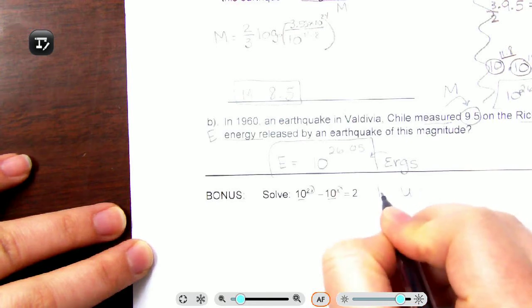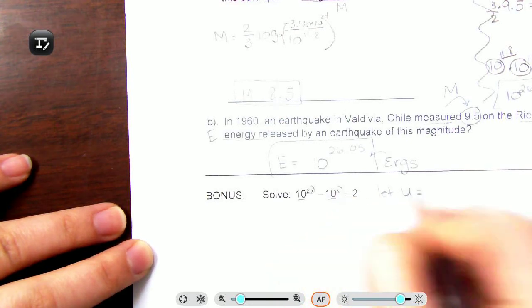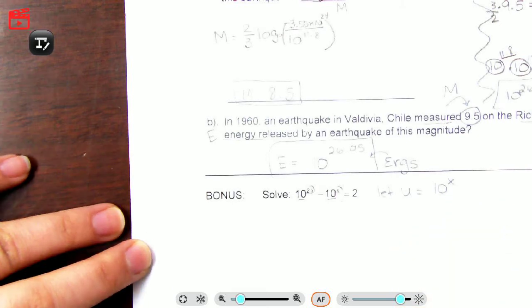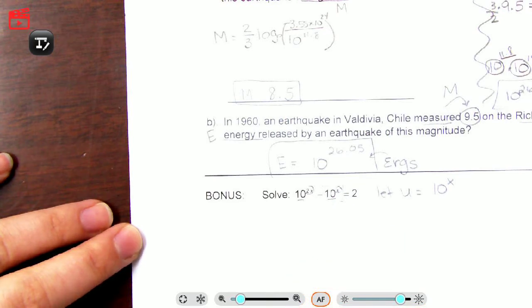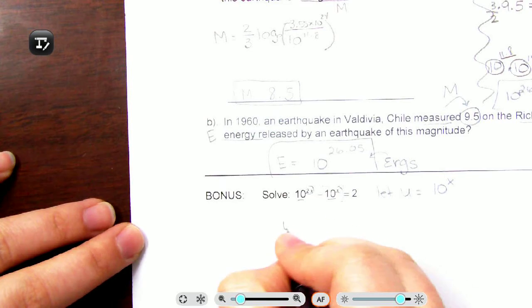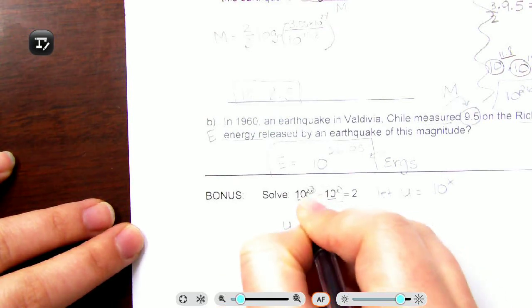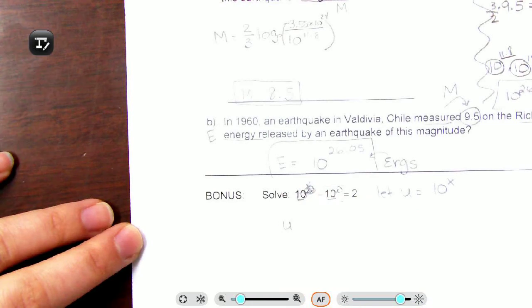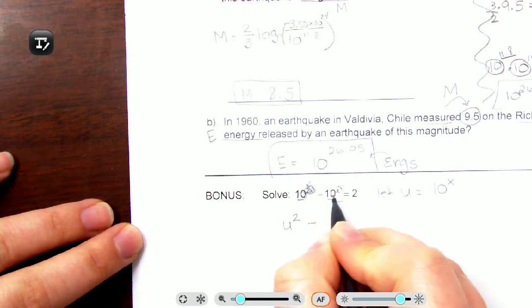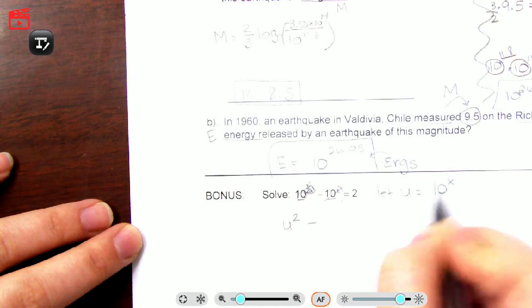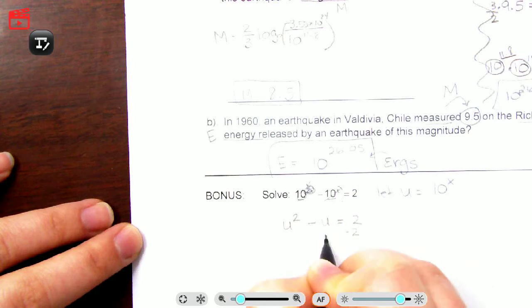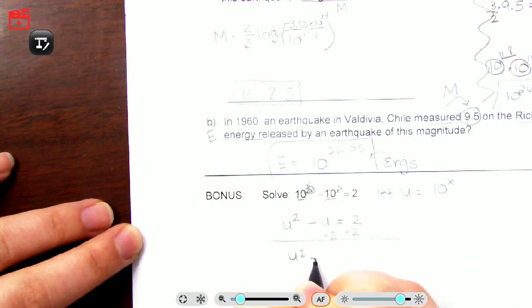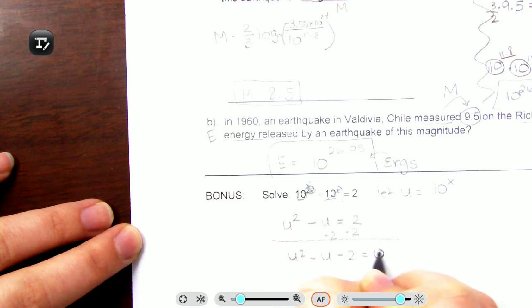So I'm going to say let u be equal to this middle term here, so 10 to the x. We set 10 to the x equal to u, and so we can factor. I know that 10 to the x is u. What do I have left over? I have a 2 left over here. So I have u squared minus, this no longer is 10 to the x, this is now u. And before I get too far, I forgot to subtract 2 on both sides. So I have u squared minus u minus 2, and that's equal to 0.